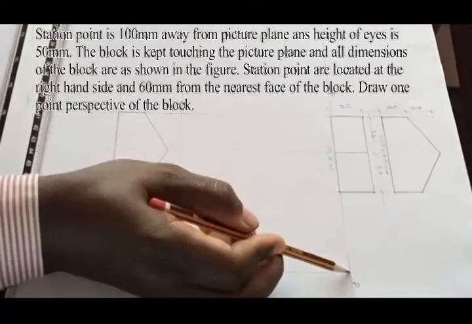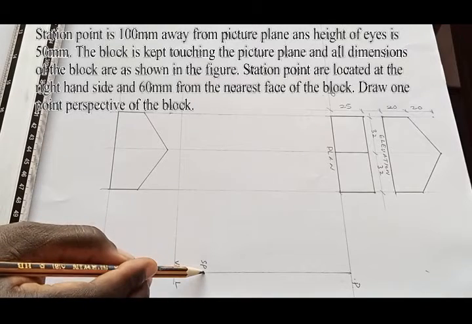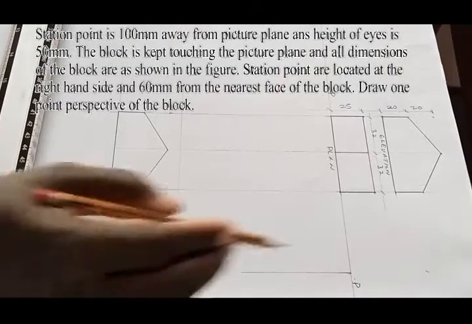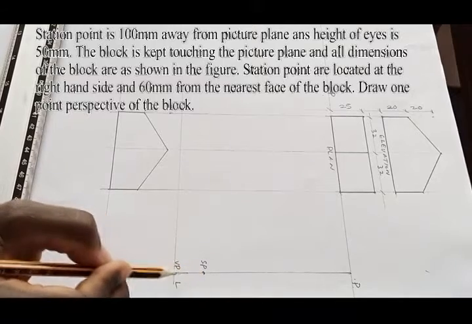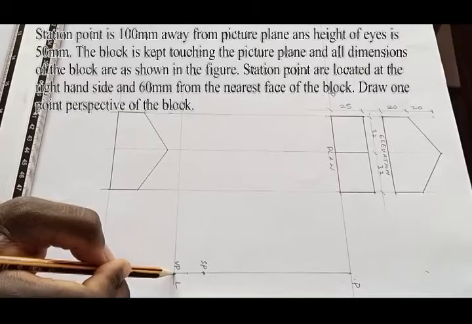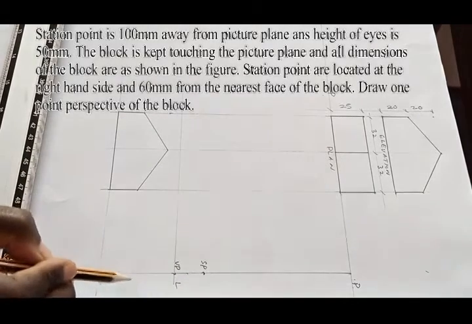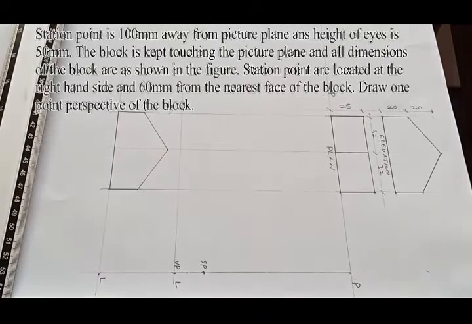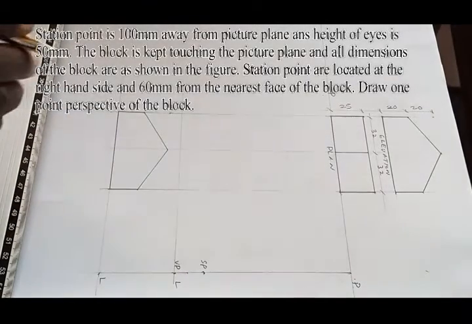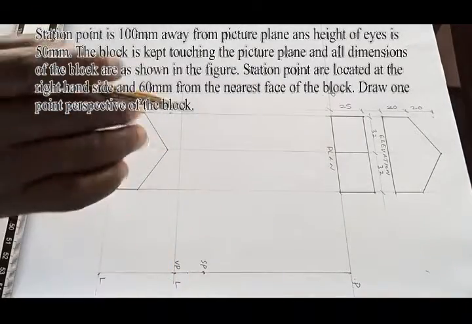So by the time you measure your 60 mm here, you can now measure this distance downward to be 100 mm. When you have measured this, you can take any distance of your choice between the station point and the vanishing point. When you have done that, you can now measure your height level. In this question, it is given as 50 mm. So those are the parameters needed for constructing the perspective projection of the block.